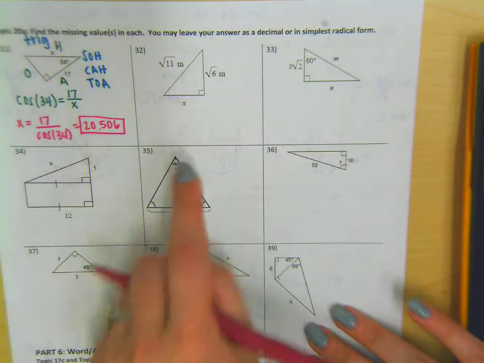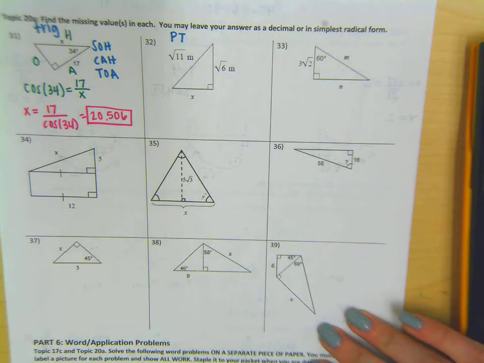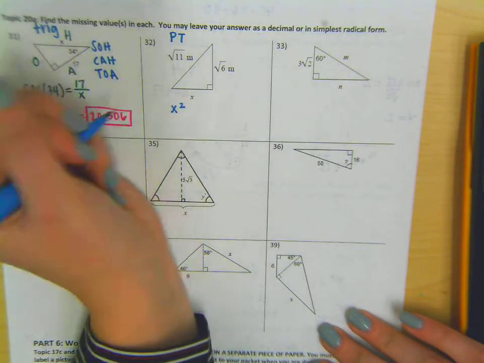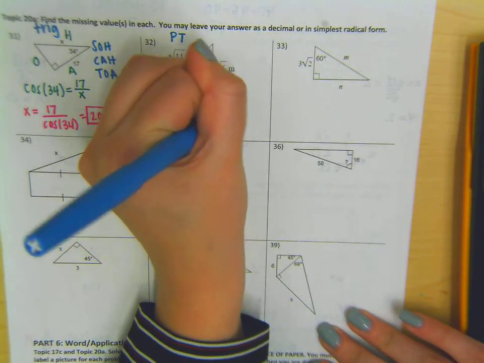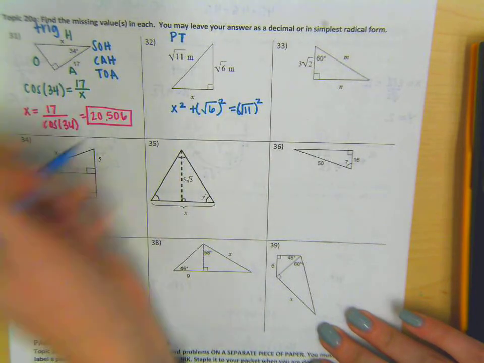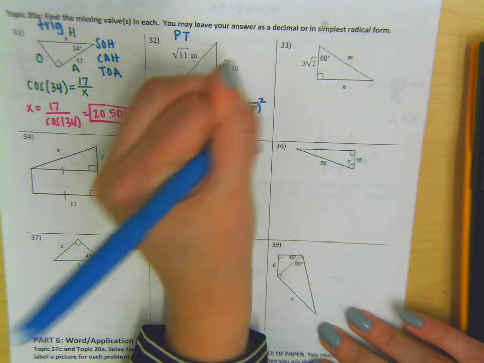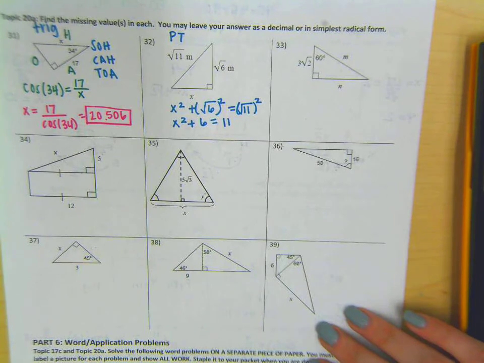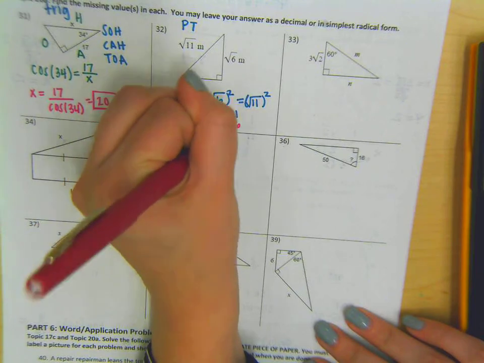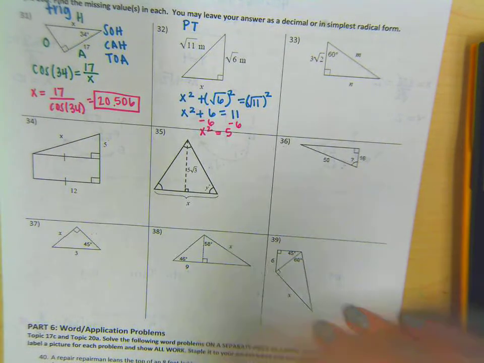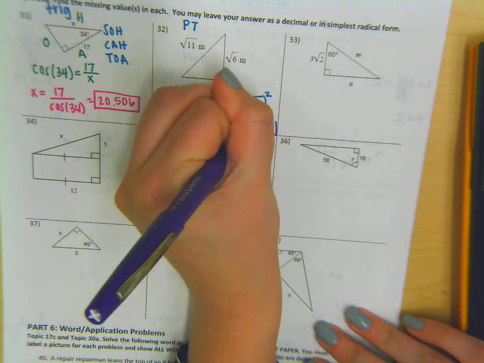Moving on to the next one, we're given no angle measures, which is a big clue to use the Pythagorean theorem. So we're going to have x squared plus the square root of 6 squared is equal to the square root of 11 squared. The square root and the square gives us 6, and again the square root and the square gives us 11. We're going to subtract 6 on both sides, so x squared is equal to 5. We need to square root both sides, so x is the square root of 5.